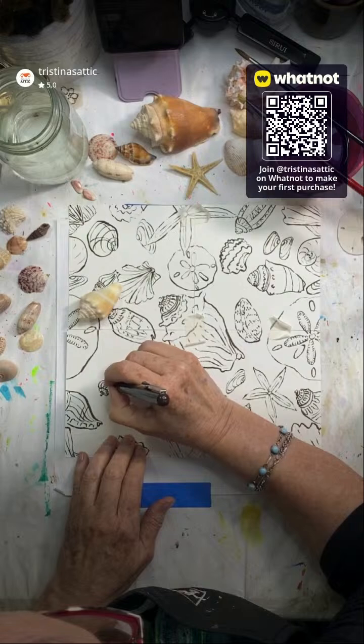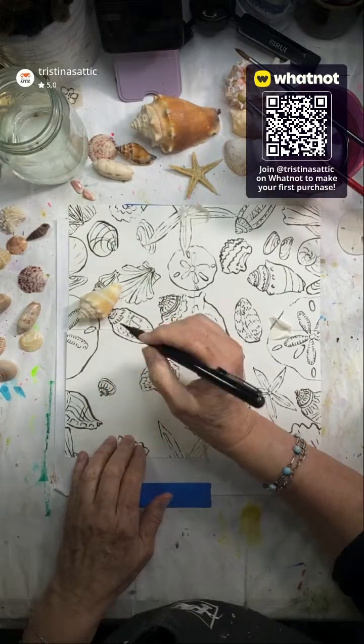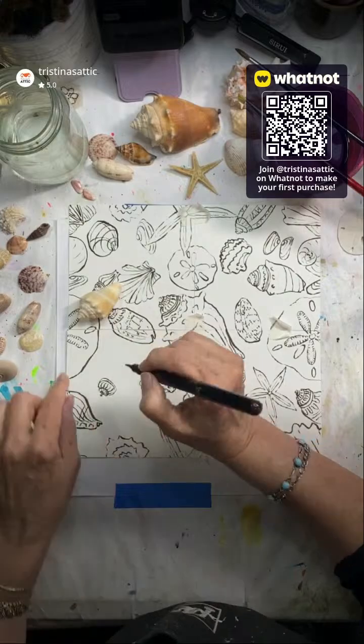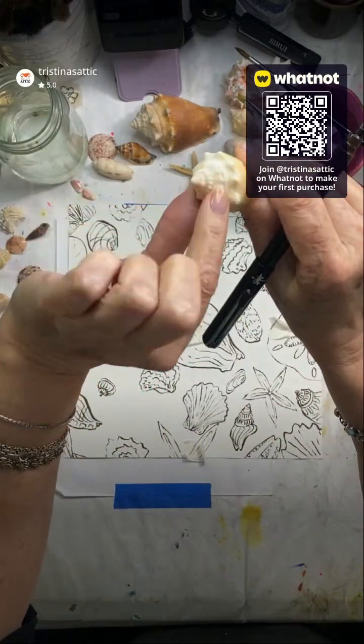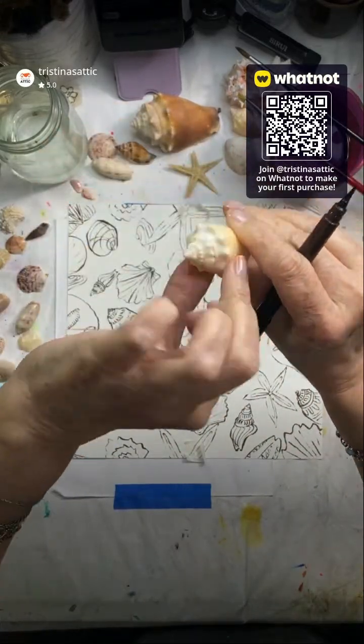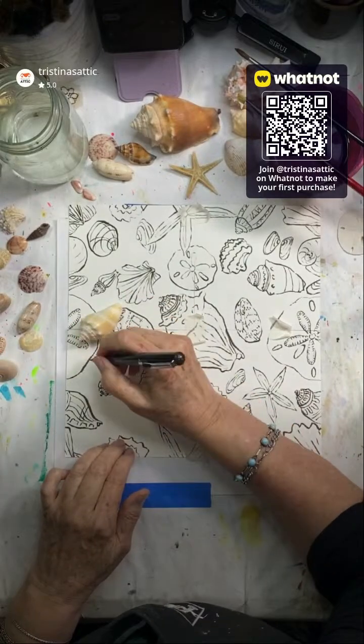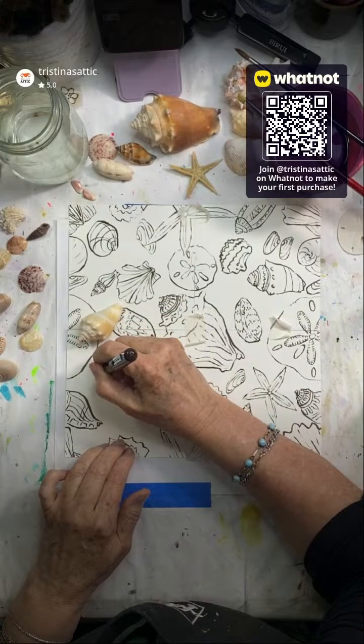Just connect those like that. Okay. And then it's going to go right. What I'm looking at right now is this part, soon to be this part. So it's going to go just a little bit wider.